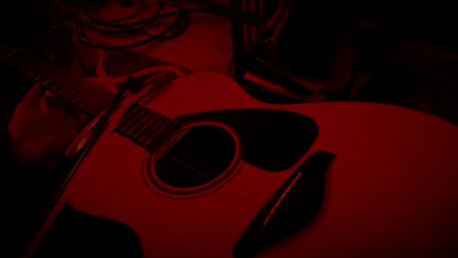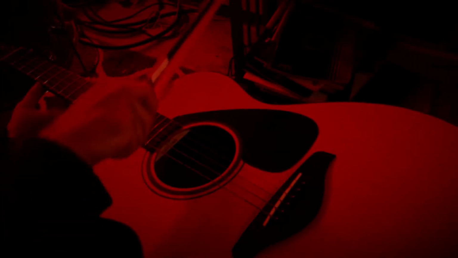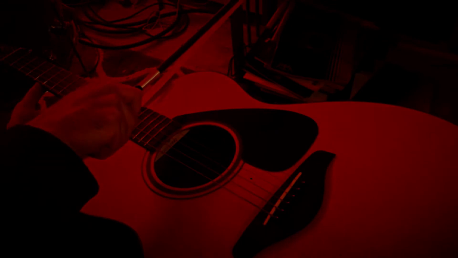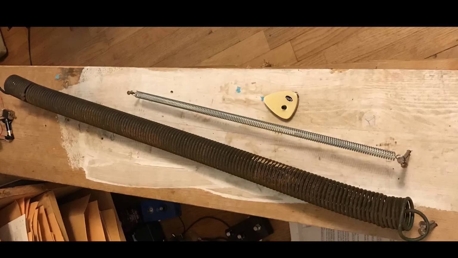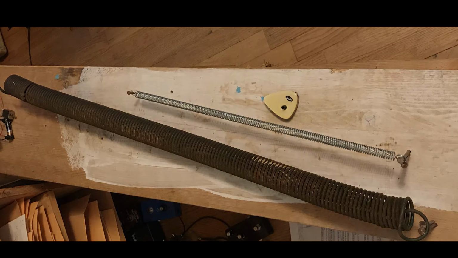And some other sounds I'm using, you may have seen this in my other video, are the Passerelle, the spring instrument that I created with the garage springs, and also probably my friction guitar samples.